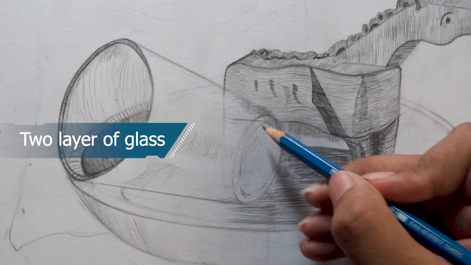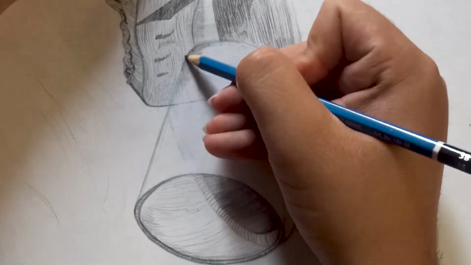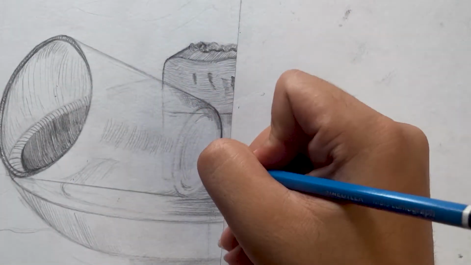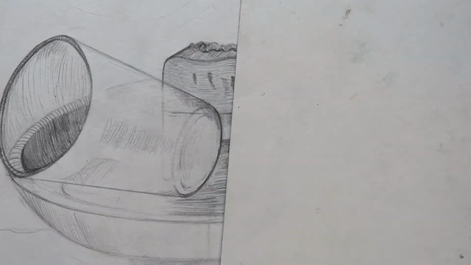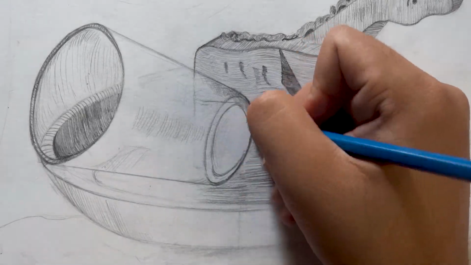But in this area we are looking at an object behind through two layers of glass, one is the outer and the other is the inner. So here the object behind is much lighter and much more faded. So we are going to apply the same kind of light curved strokes that we had earlier applied in this part.